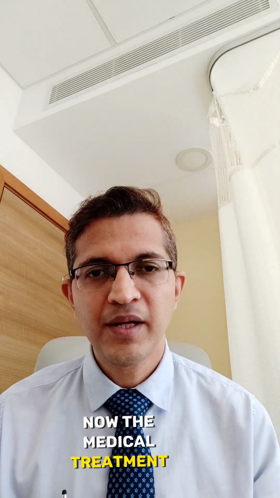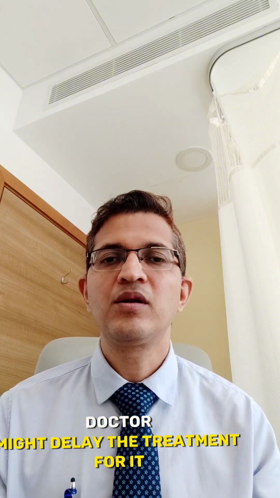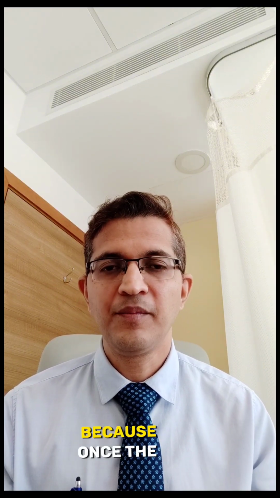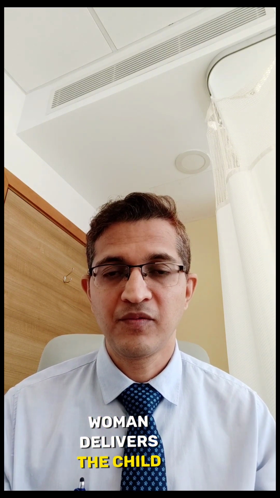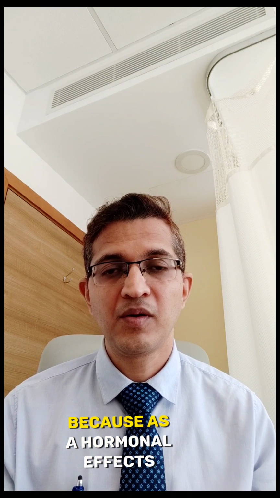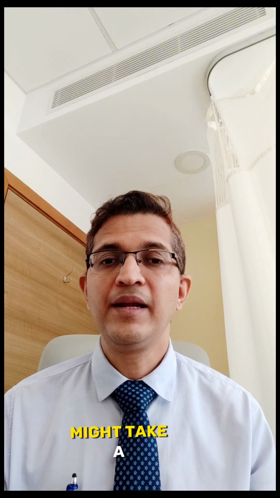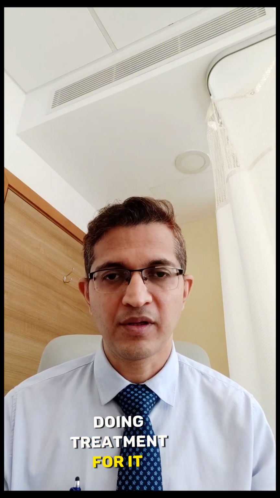Now the medical treatment. First of all, if the swelling is happening during pregnancy, the doctor might delay any treatment for it, because once the woman delivers the child, this swelling might disappear, as the hormonal effects come down. But if it is bleeding, then the doctor might decide to do a treatment for that.